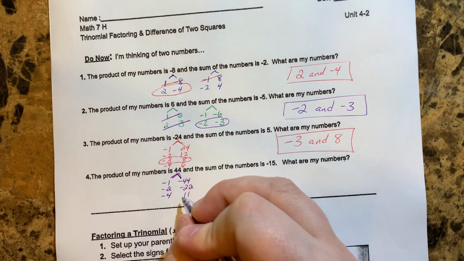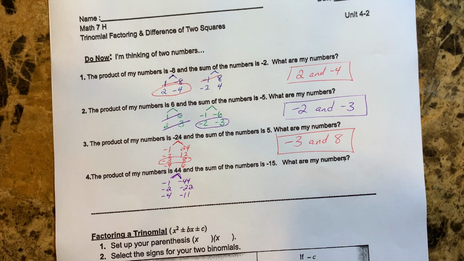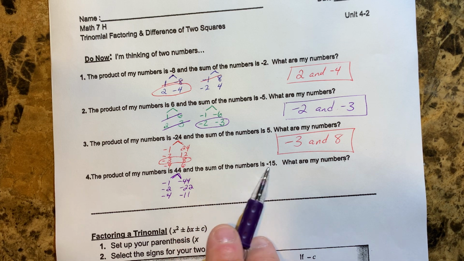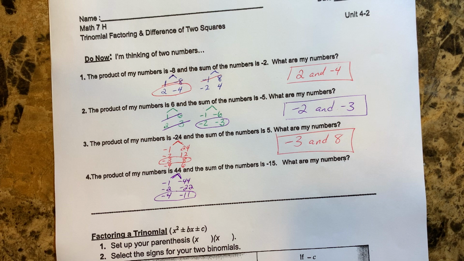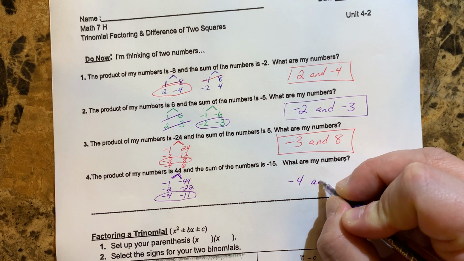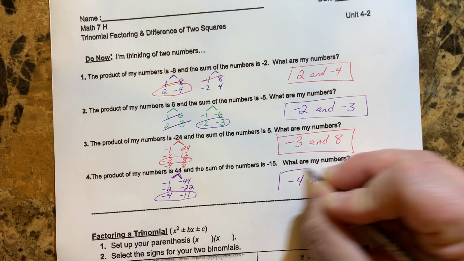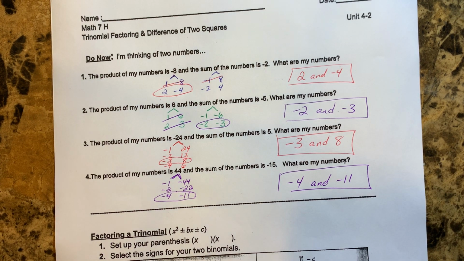Those are possible numbers that will multiply together to be positive 44. The ones that will add together to be negative 15 will be negative 4 plus negative 11. So those two numbers together will end up being what multiply to 44 but add to negative 15.